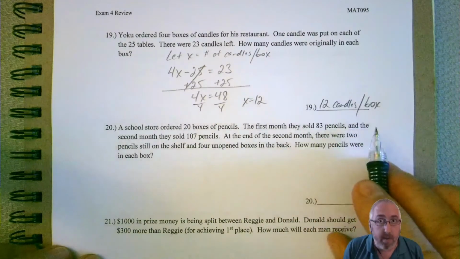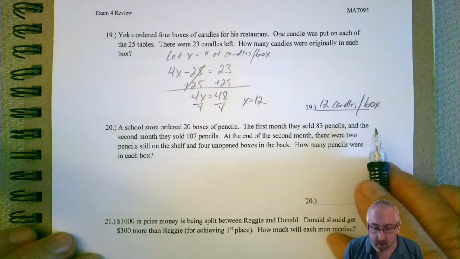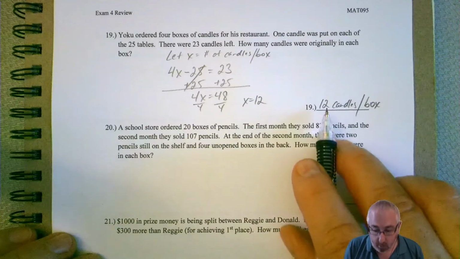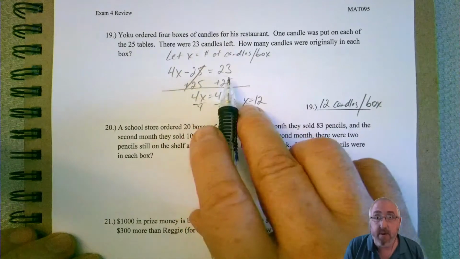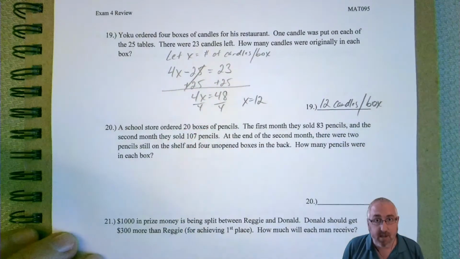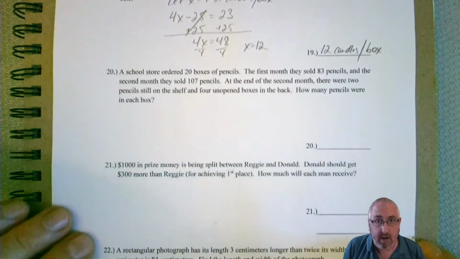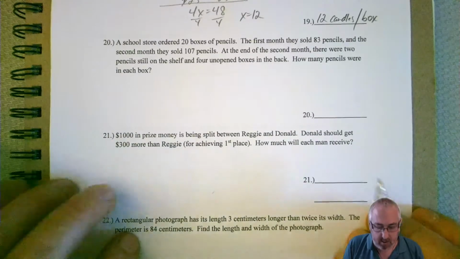All right, and the big thing about all these problems is you can check them. If we wanted to check this and say, okay, if he ordered 4 boxes, that would be 48 candles. Take away the 25, there's 23 left. So that's what's nice about these problems, you can always check them. Let's try the next one.